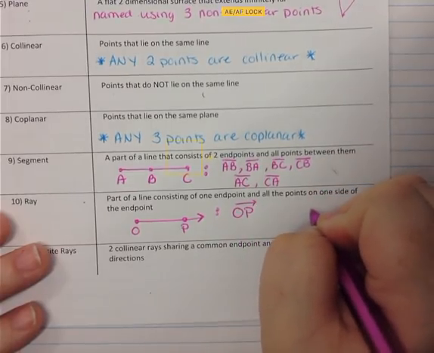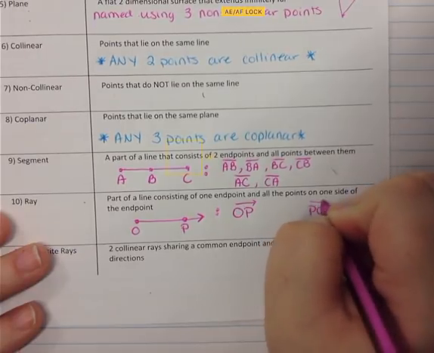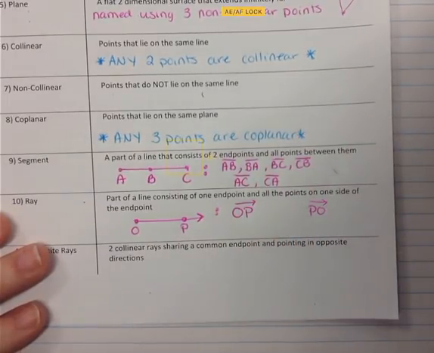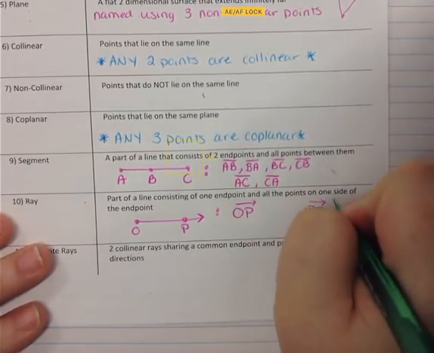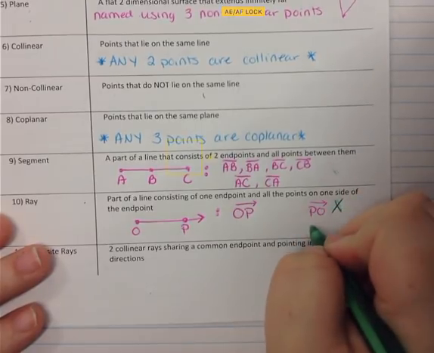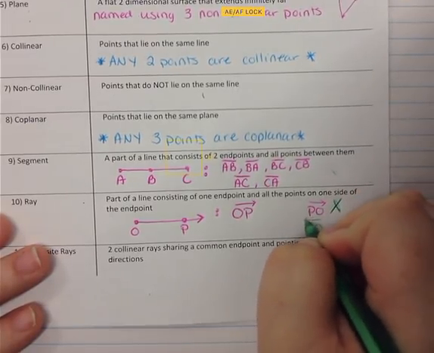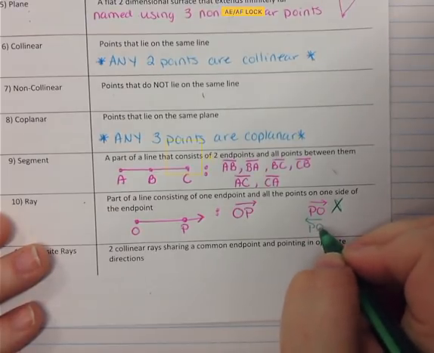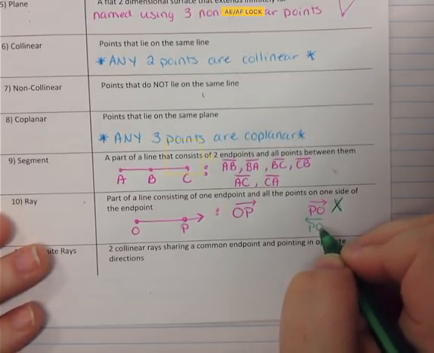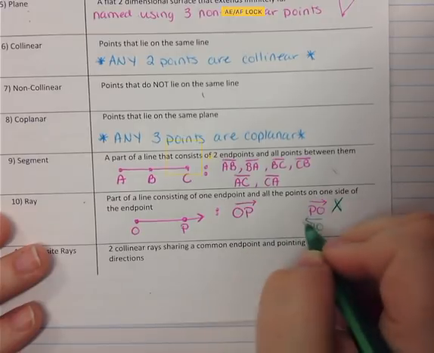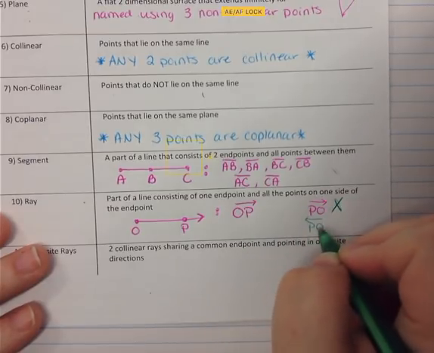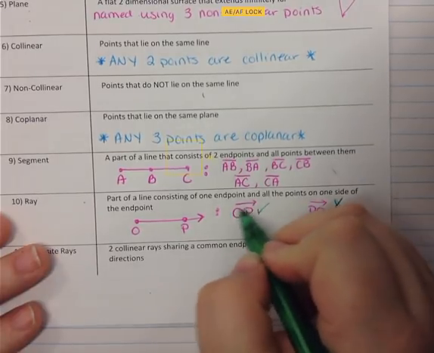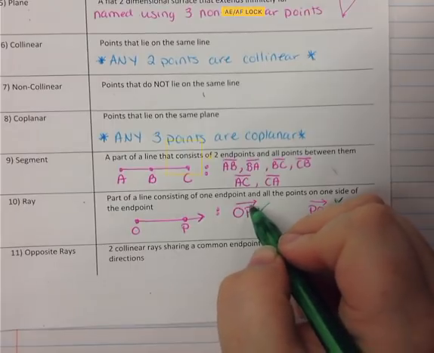So do not do PO with your ray going that way. That is wrong. So we don't want PO. And we also don't want it to look like this. We also don't want it to look like that. This is not incorrect, but you want to make sure you know what your endpoint is, because when you say ray PO like this, it doesn't make any sense at all, because it's not ray PO. It's called ray OP. And we put that symbol on there, and that's how we name it. We have to use the word ray OP.